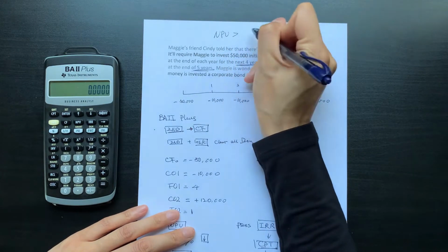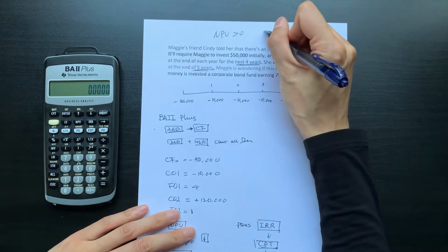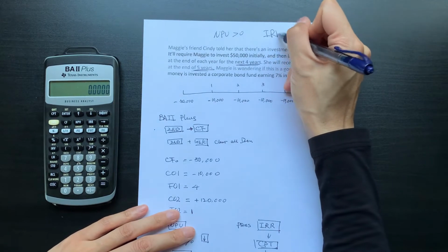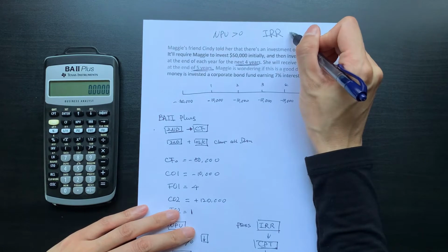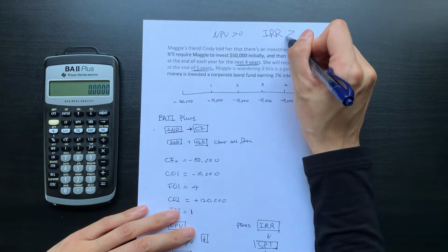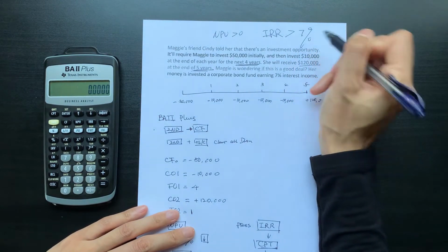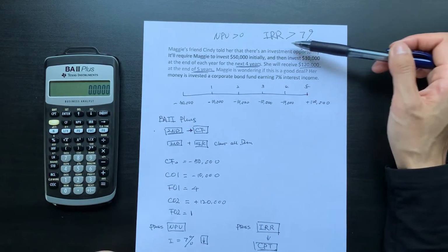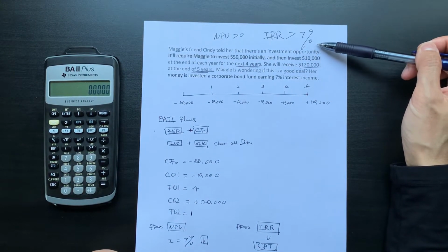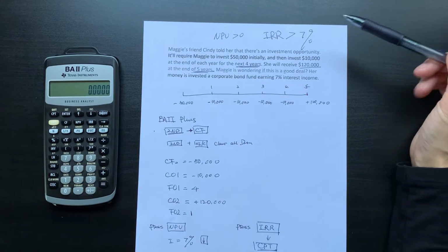If it's greater than 0, you want to find out the internal rate of return, which is this new deal's return. If the net present value is greater than 0 and the IRR is greater than 7%, then this is a good deal.